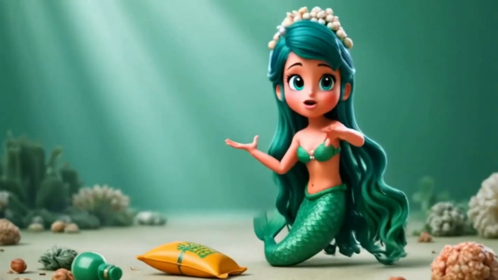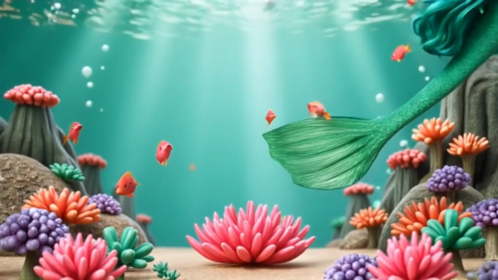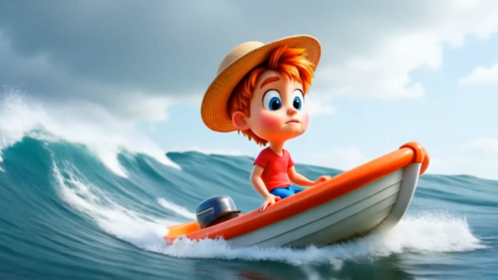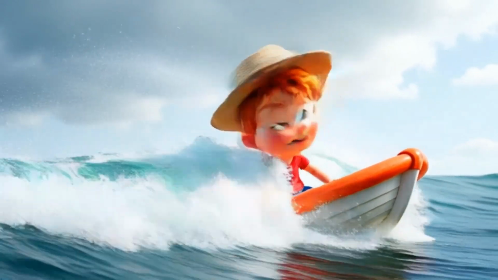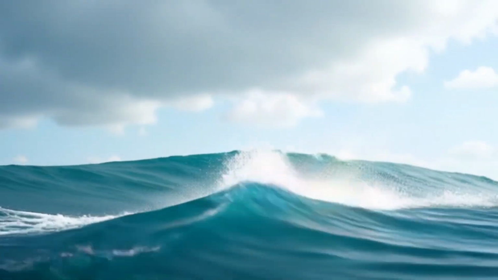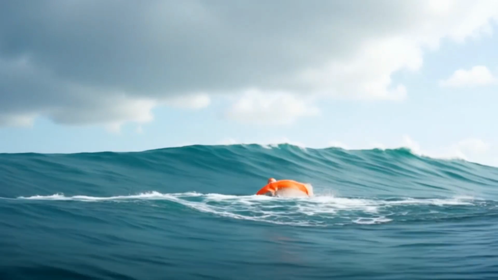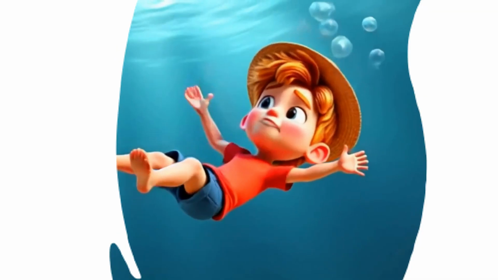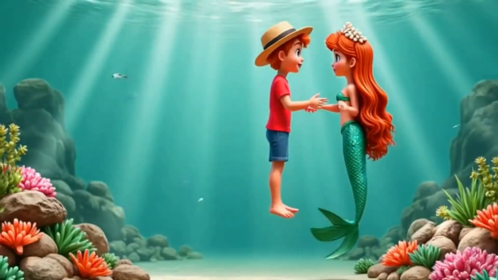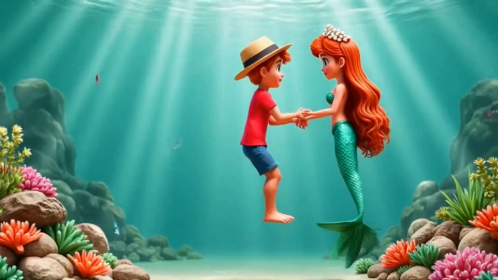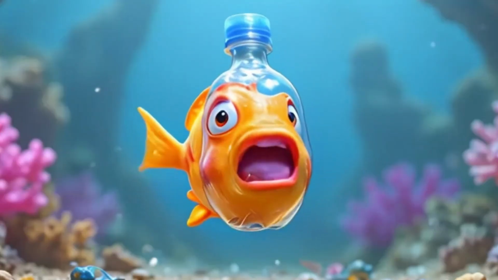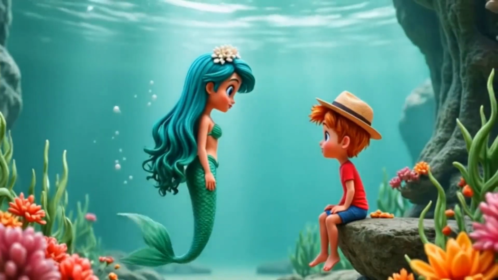Oh no, not my prize-winning anemone. Hey, that's my home you're polluting. Coralia could have been angry, but instead, she showed Finn the real impact of his actions. Whoa, help! Someone, help me, please. Now you see, Finn, this is what your trash does. It ruins the beauty and hurts the creatures. Oh no, please help me. Help me. Oh wow, I didn't realize.